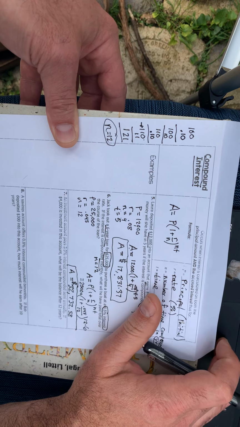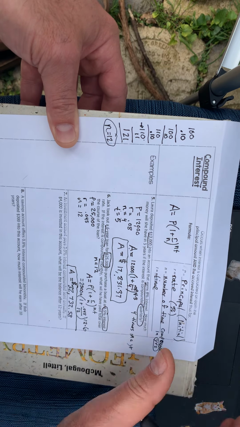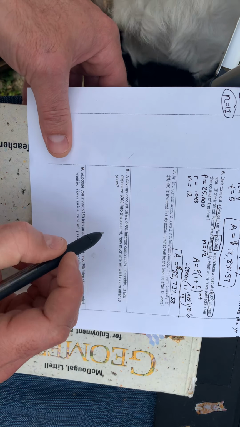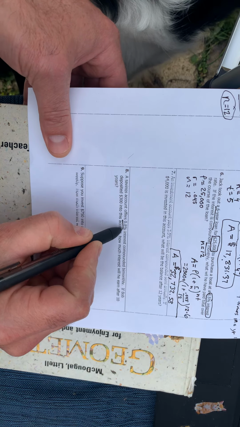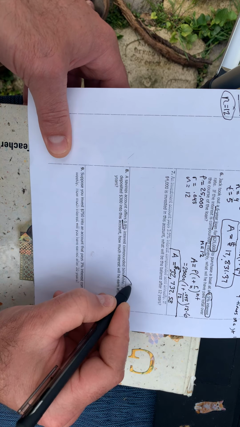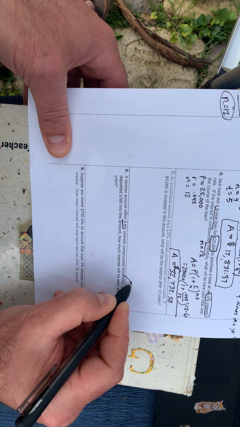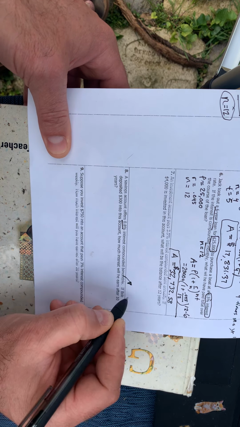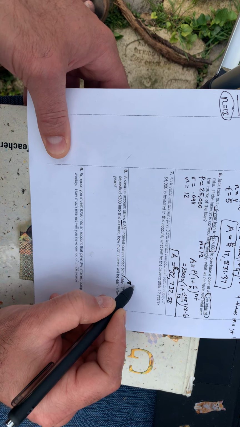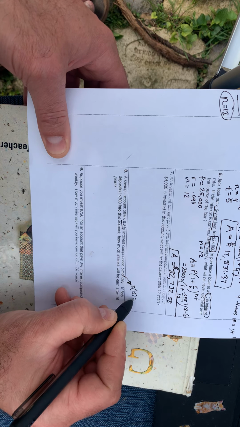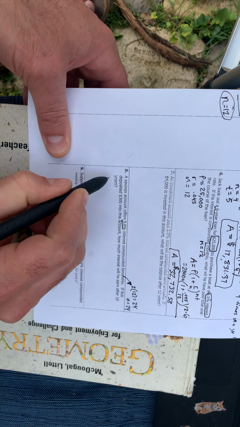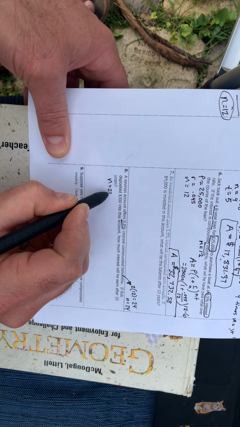Now, there might be different questions where they actually give you the value of A. Like, take a look at 8, for example. A savings account offers 0.8% interest, compounded bi-monthly. Bi-monthly means twice a month. There's 12 months in a year, twice a month for every month. That would be 24. So N here equals 24. I'll write it here. N equals 24.